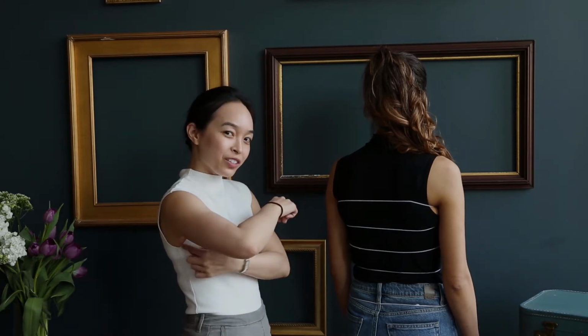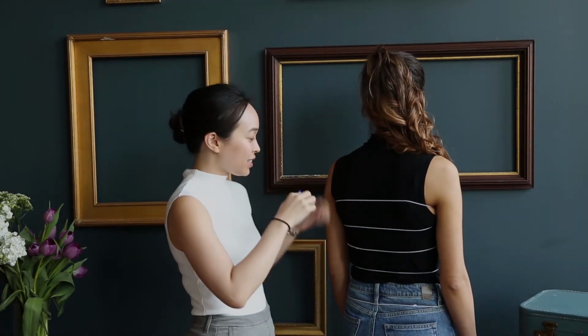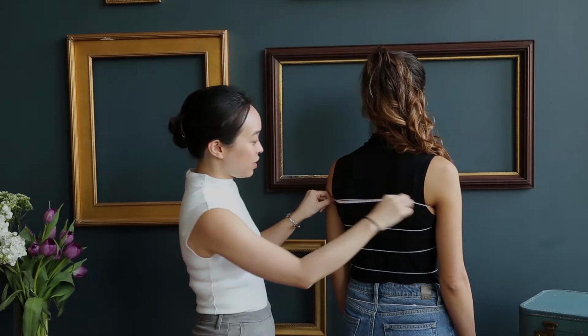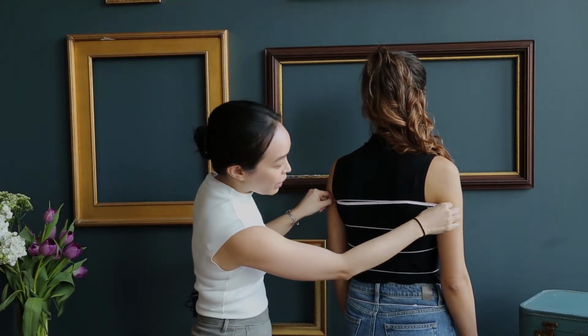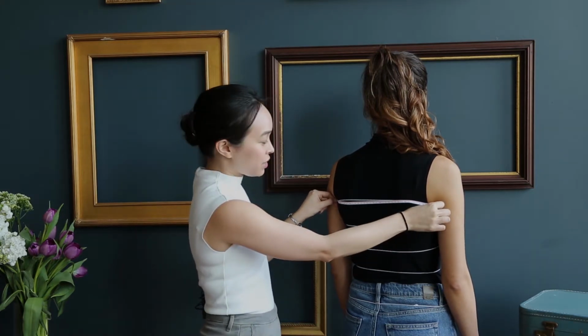When you want to do the cross back, it's the same concept as the cross front. You want to start right at the underarm where the arm and the body connect, and then you go all the way across. So when you go across for the cross back, she's at 36.